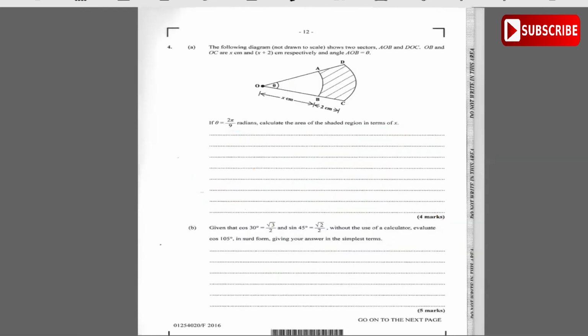Question 4 says, the following diagram, not drawn to scale, shows the area of sectors AOB and DOC, and it says OB and OC are x and x plus 2 respectively. And it says if theta is 2 pi by 9, calculate the area shaded. All right.